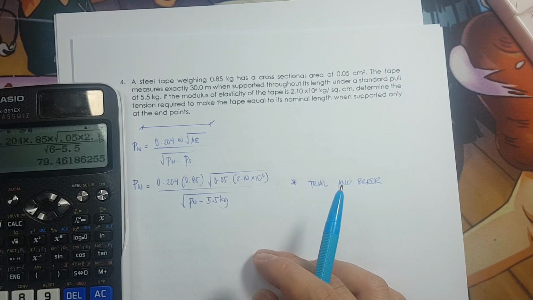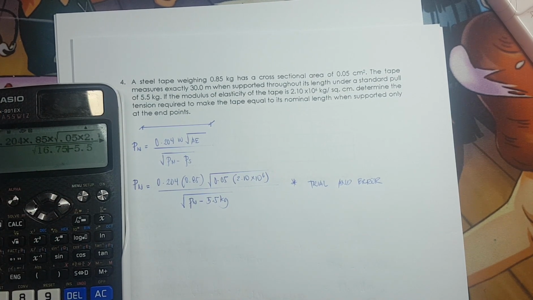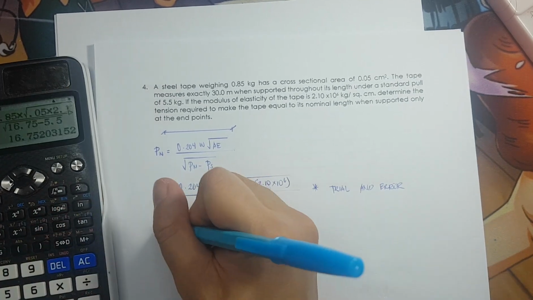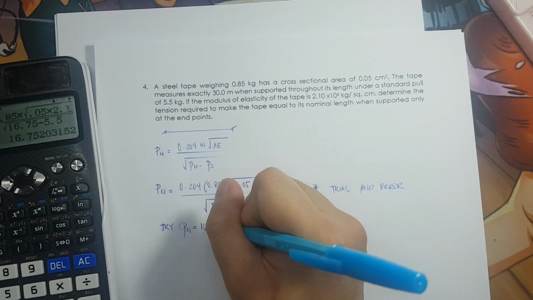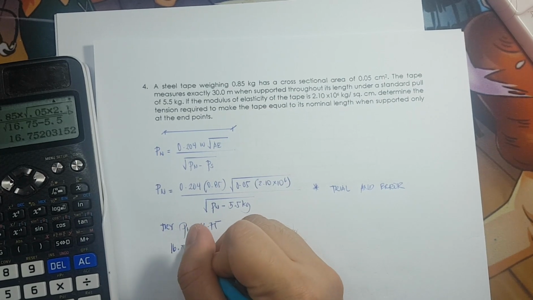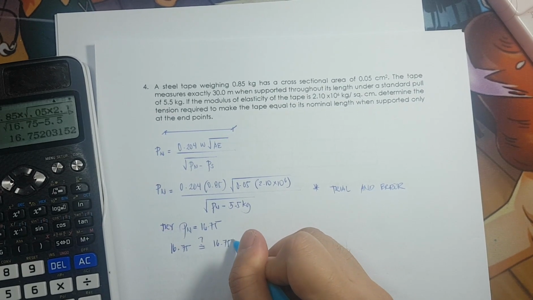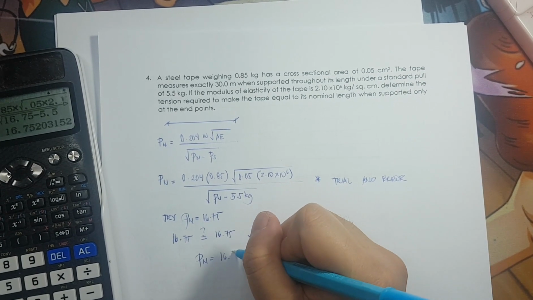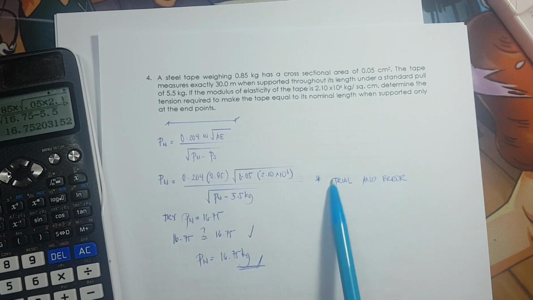So let's try the value in the module, which is 16.75. So 16.75 is equivalent to 16.75. Therefore, try the normal pull, which is equivalent to 16.75. So is 16.75 here equivalent to 16.75? And it is equal. Therefore, PN is equivalent to 16.75 kilograms. Take note, it is a trial and error system.